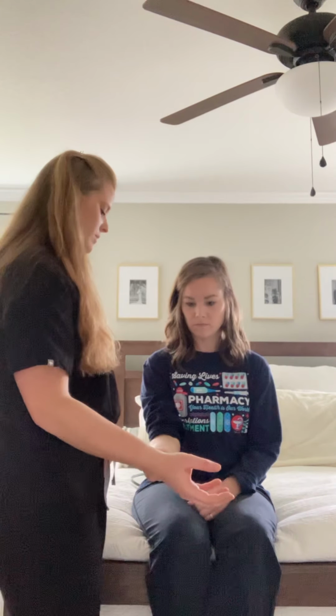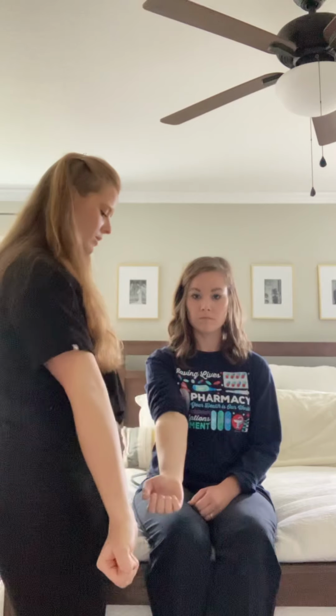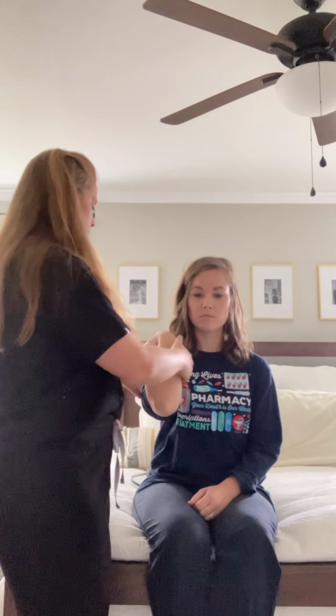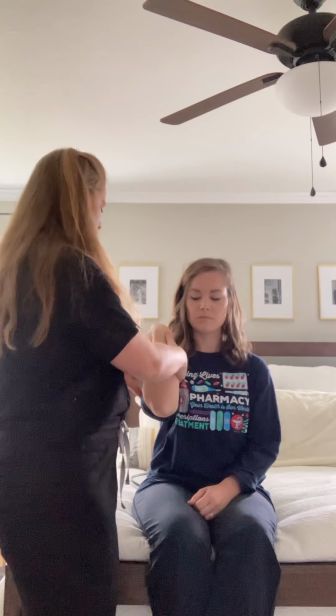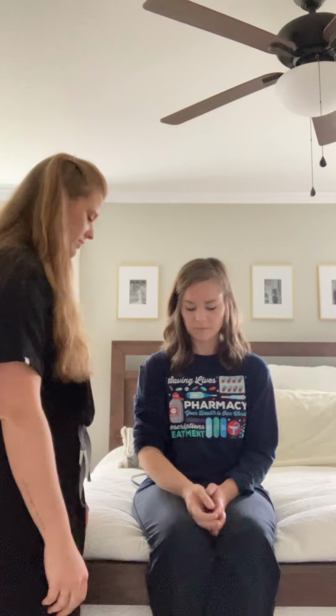So I'll have you lift your hand to your shoulder and then extend it all the way. And then we want to test your strength here, so don't let me pull your arm. Very good. And we're going to test that on the left side as well.